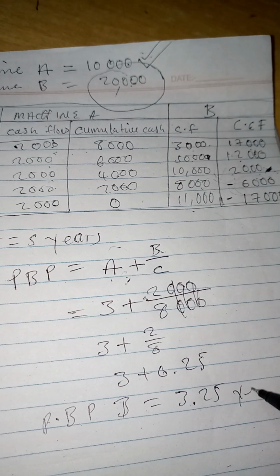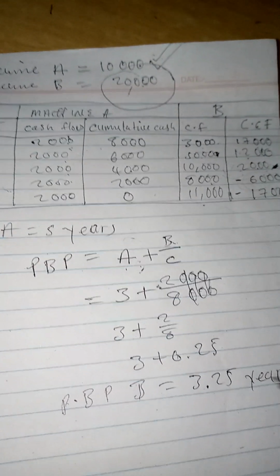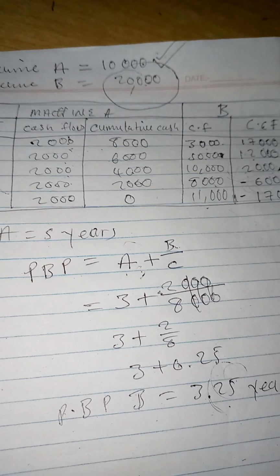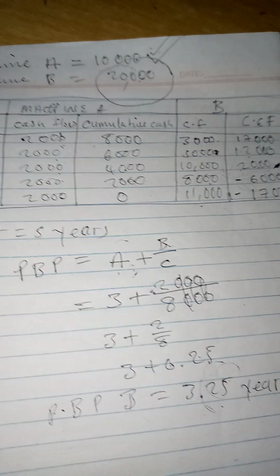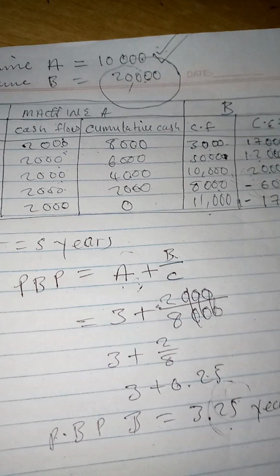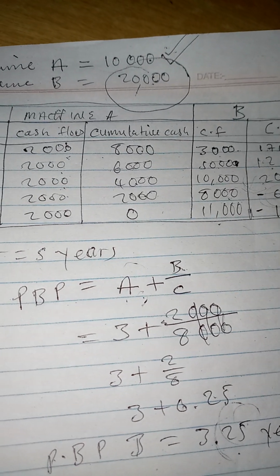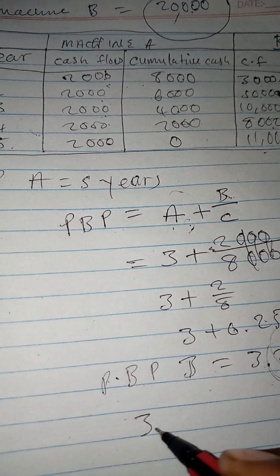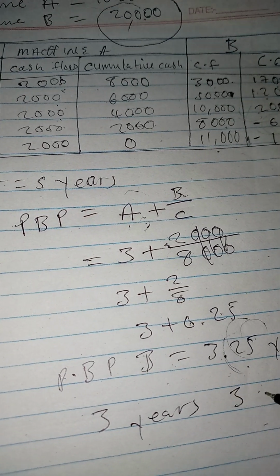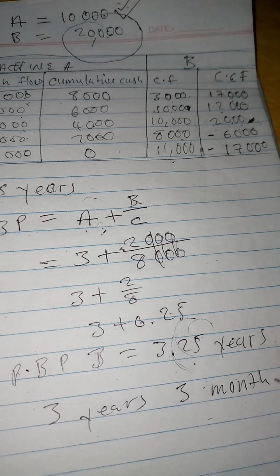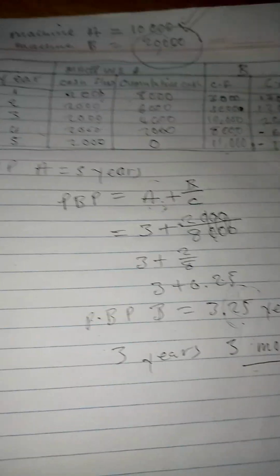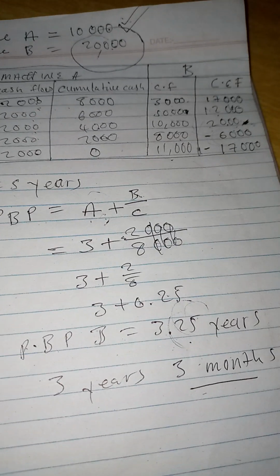So our payback period for machine B is equal to 3.25 years. If you want to convert 0.25 into months, we just multiply it by 12 because we have 12 months in a year, so 0.25 times 12, we have 3, which means it's 3 years, 3 months. That's the payback period for machine B. So that's how you go about it.